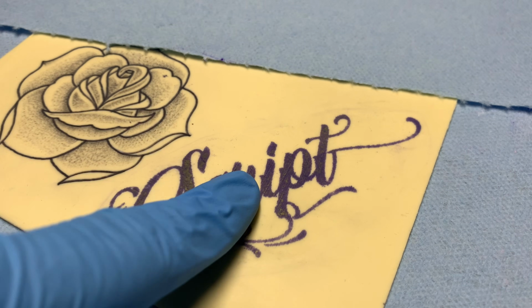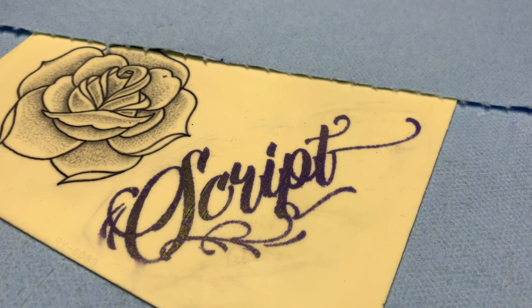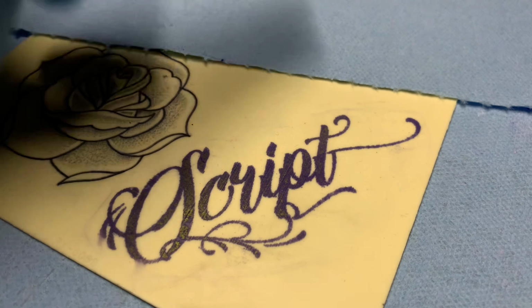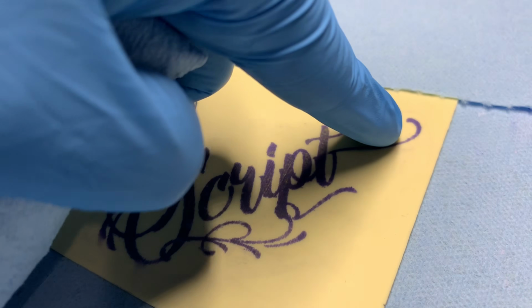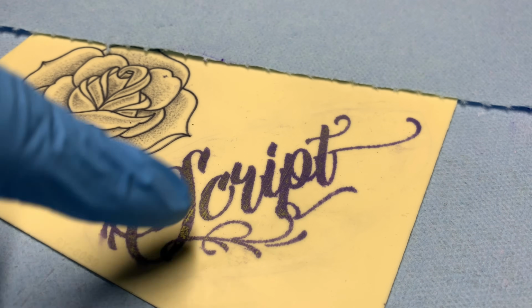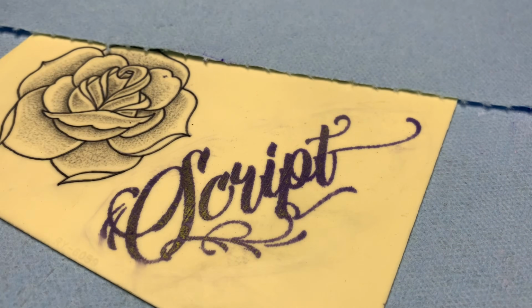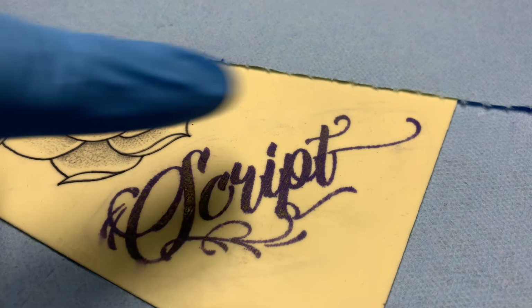I want to wipe away the stencil. The reason why I wipe away the entire tattoo stencil prior to beginning is because the longer that it sits, the more darker it'll be, which will show up in your tattoo when you're done. So if you don't want that, simply remove it all.